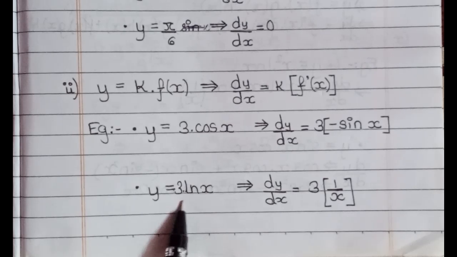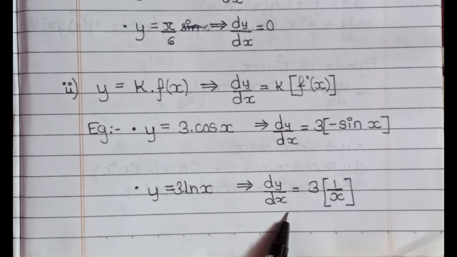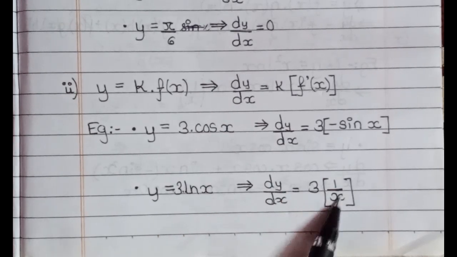Same, y is equal to 3 ln x. So differentiation dy by dx will be 3 into 1 by x.